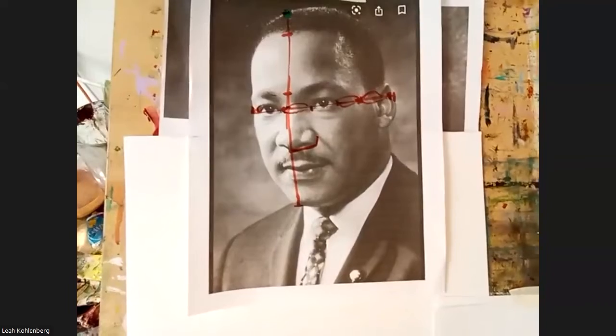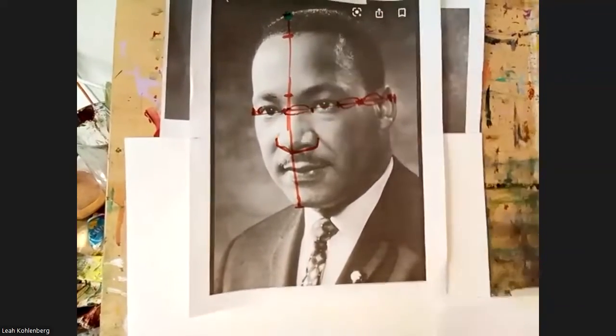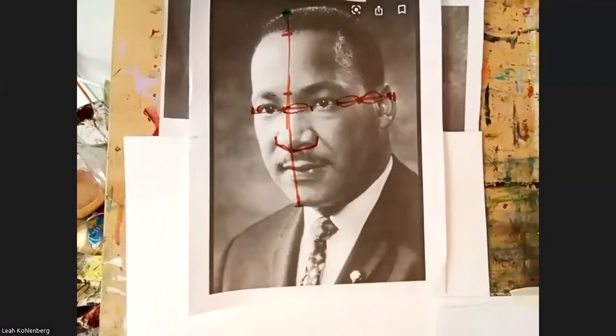That's the nose on this side. That's the nose on this side. See the difference? Look at the difference in the shape.